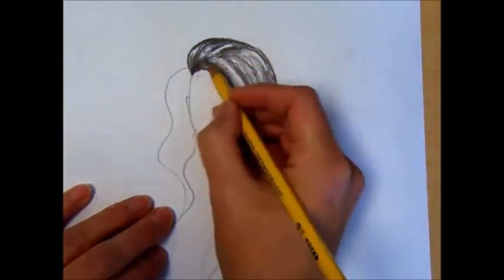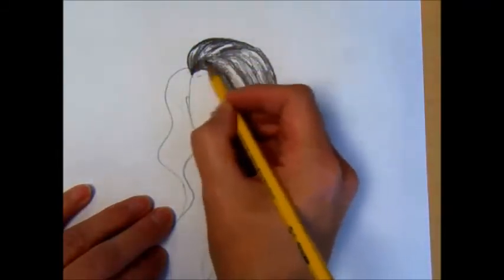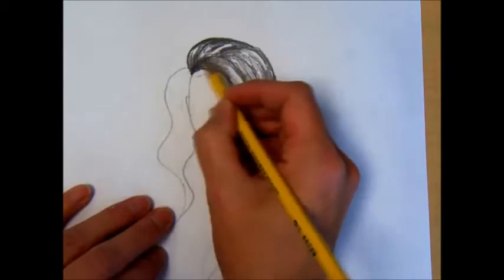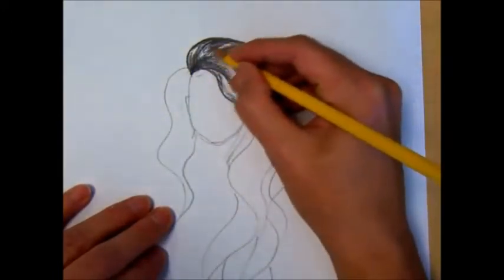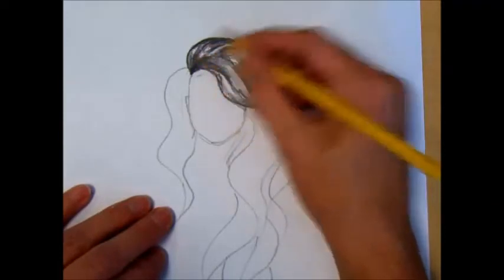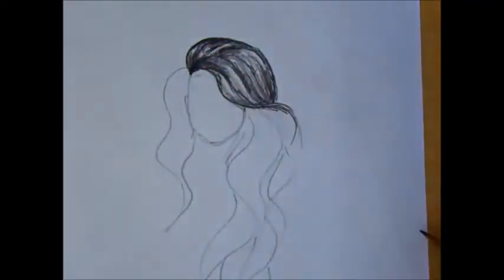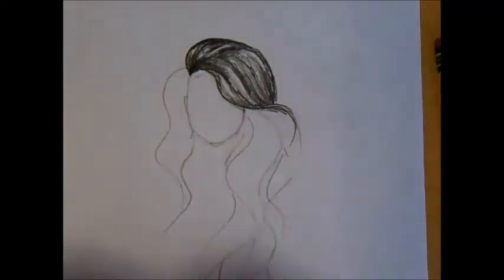Because I did get a little scribbly there. And that's just a really quick example of how to get those highlights and shaded areas.